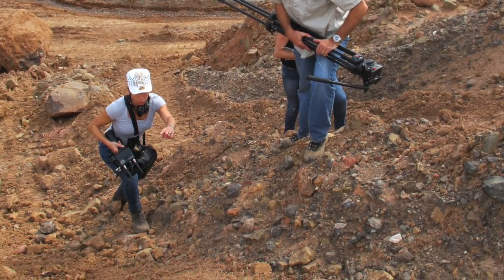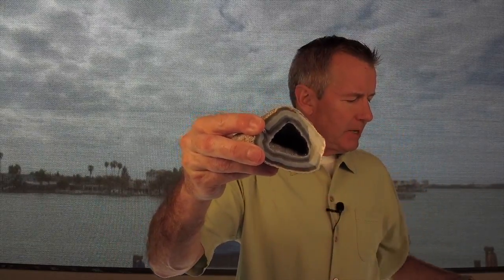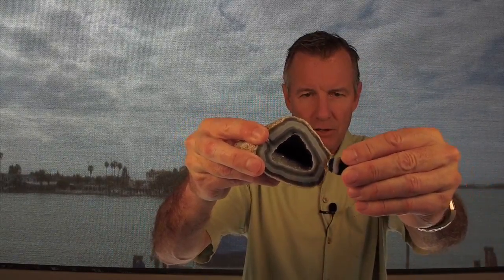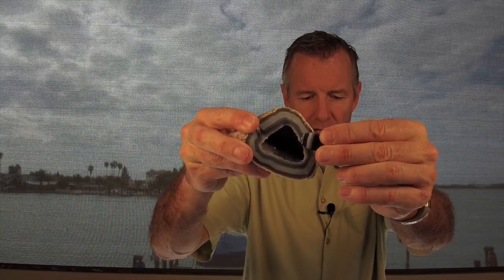So when agates are forming, generally they're forming in a solid like this, and it might create something. In fact, we call this a tuxedo agate because it has black and white stripes running through it, and that's generally what they find when they're mining agate, a solid piece that they could cut off in slabs.